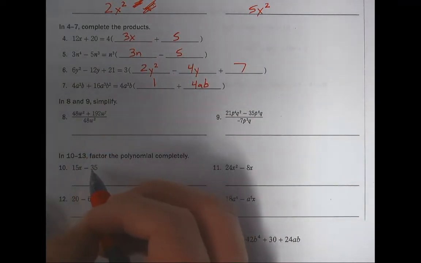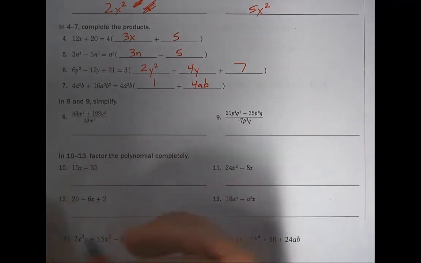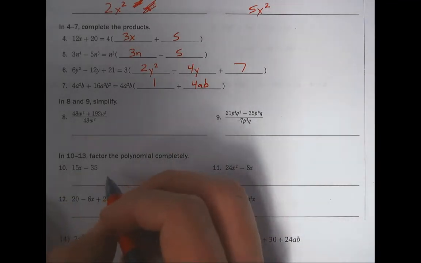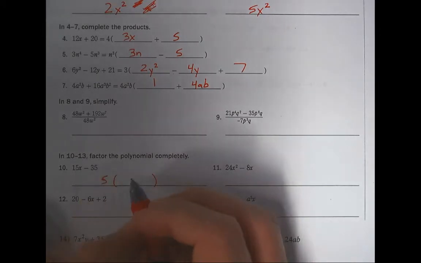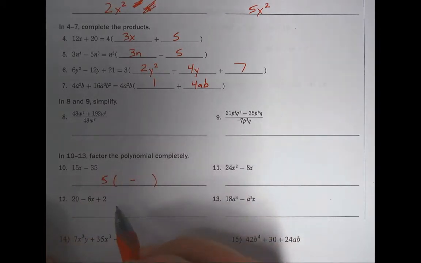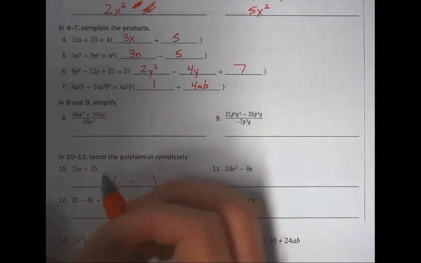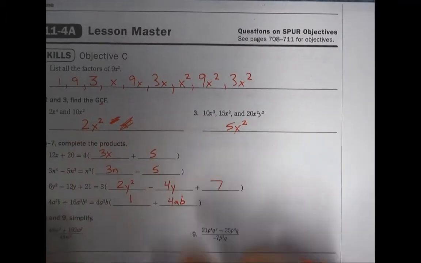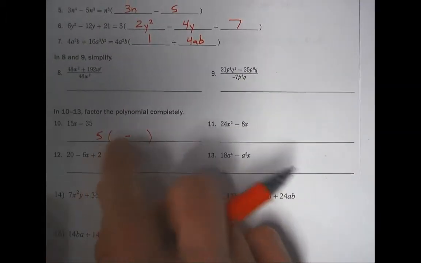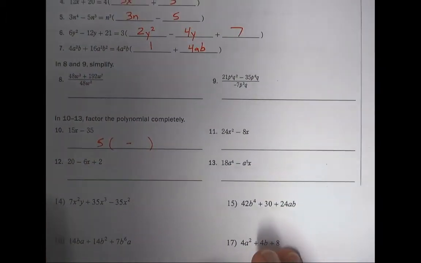So you look at 15 and 35. The factor that's going to come out of that is going to be 5. And so you create the open parentheses. There's two terms with a minus sign here. And now it's just like 4 through 7. So it's one extra step. You had to come up with the greatest common factor like we did on 2 and 3, and then you're going to go ahead and actually factor it out like we did 4 through 7.